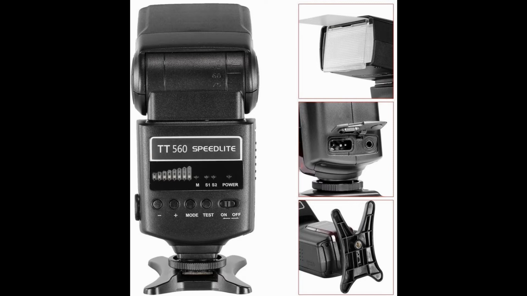Manual flashes are, in my mind, the best value out there. Typical examples of manual flashes would be the old tried and true Vivitar 285, the newer TT 560. There are some older flashes out there, many brands of flashes out there. Sunpack made some really good flashes back in the 90s.